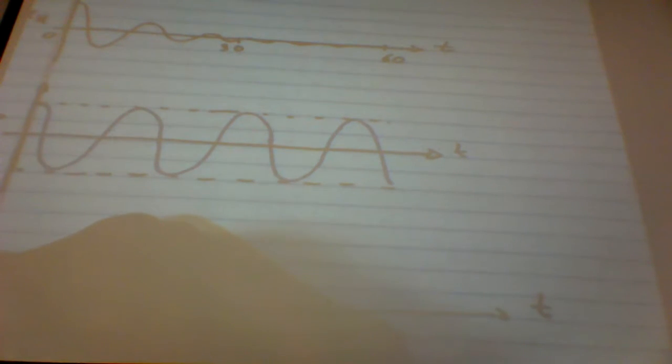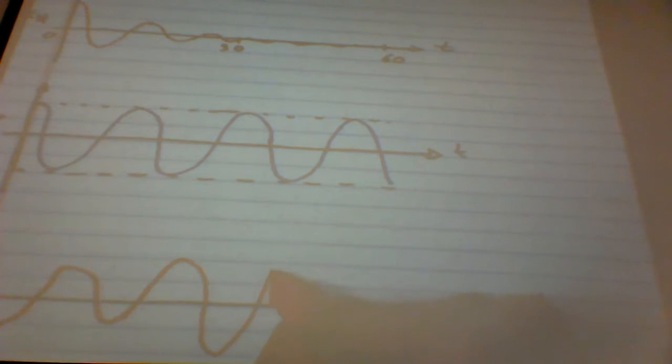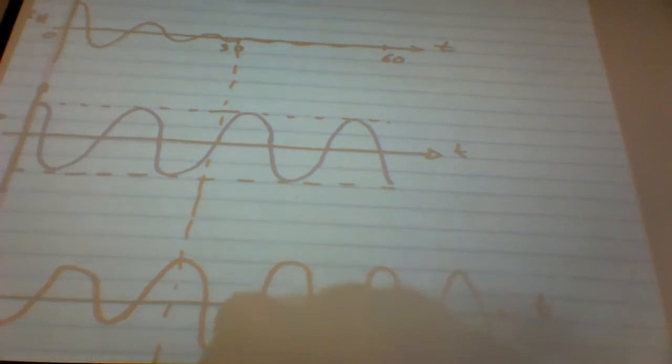We'll start from here, let's say, and then maybe from here a little bit, something like this, but then slowly we'll start going there, and it will stay periodic after about 30 seconds, okay? After 30 seconds, the response was basically that.